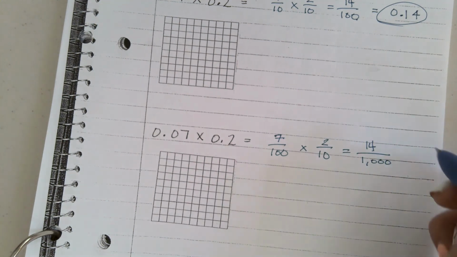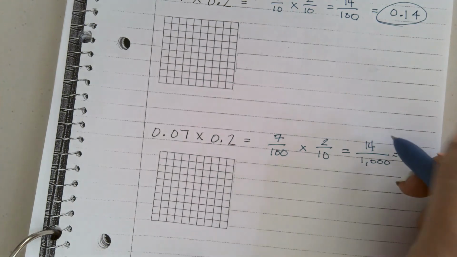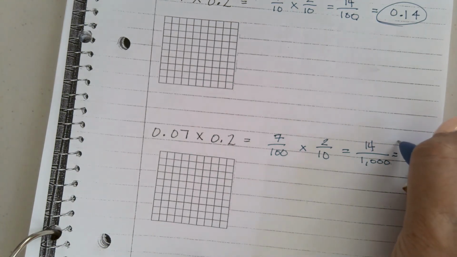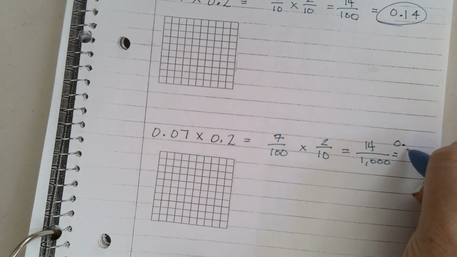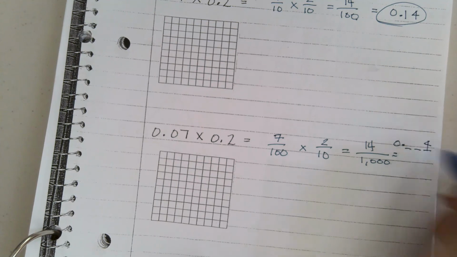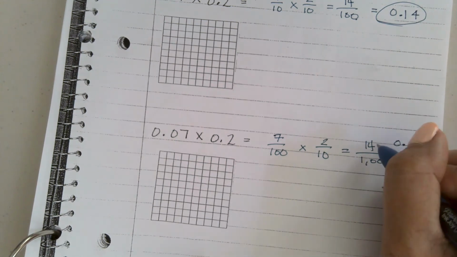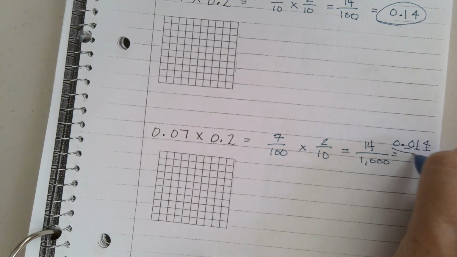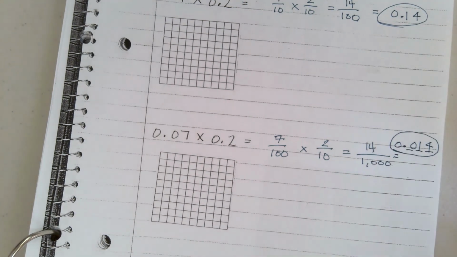So, okay, let's think about it. 4 has to be in that thousands place, right? So 0 point, now I have tens, hundreds, here's thousands. 4 has to be in that thousands place. 1 has to be in front of it, right? In order to be 14. So 14 thousandths is your solution.